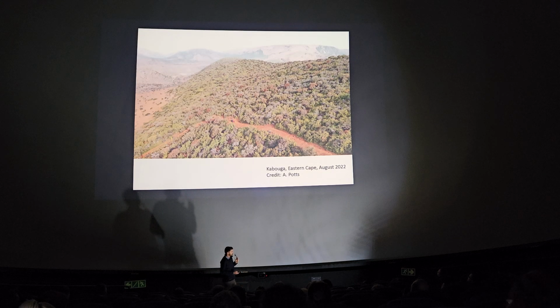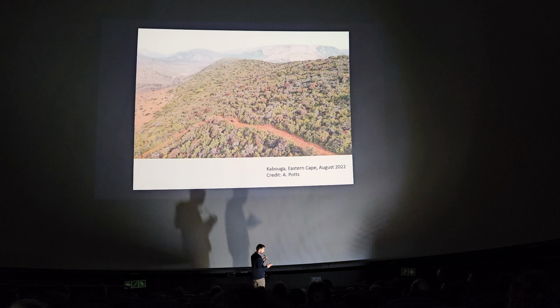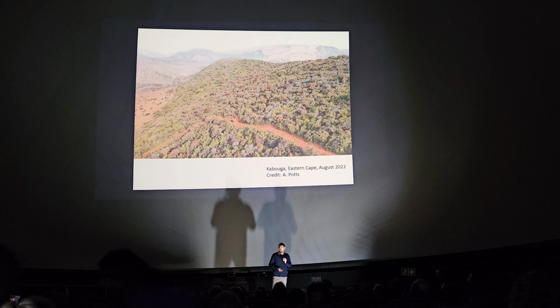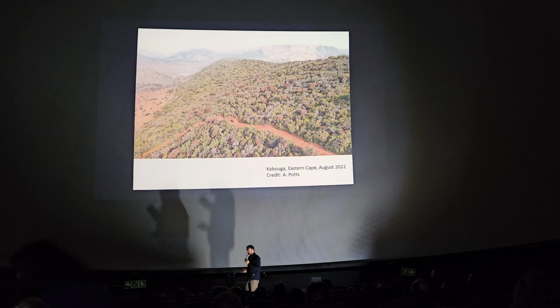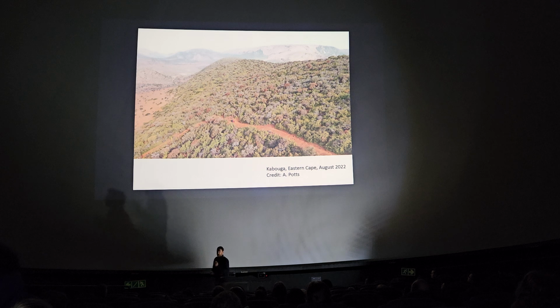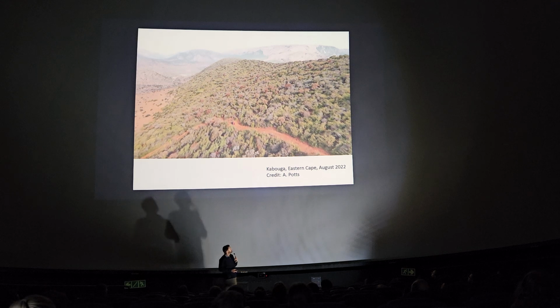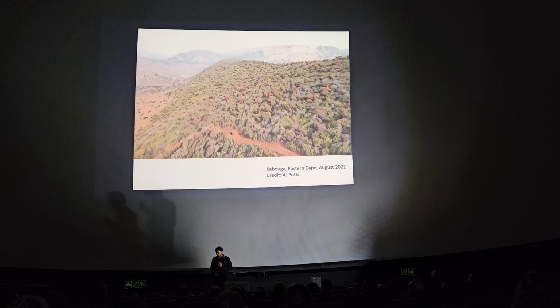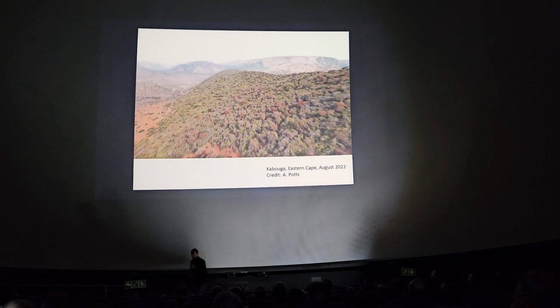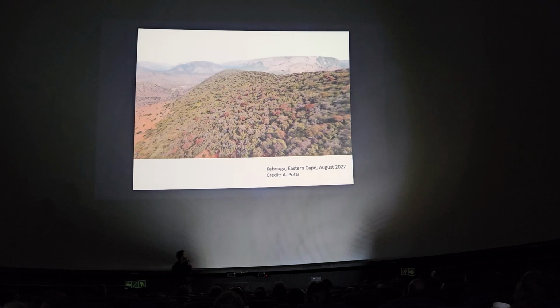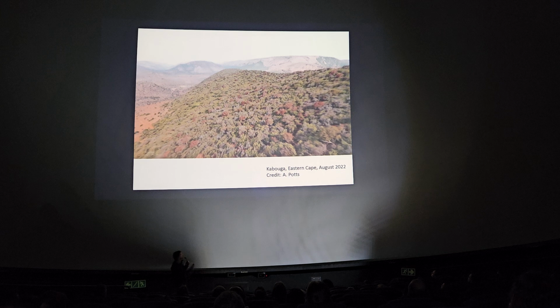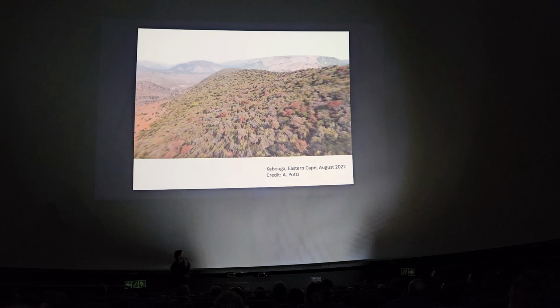So this is a bit of drone footage that Alistair took at Kabucha, I think in August 2022. Alistair can correct me, I made the date up, but it corresponds more or less with when we were working there. And if I play it, hopefully it does play, it's quite large. What you will notice, hopefully, is that firstly, this is a remarkable vegetation type. That should be the first thing that strikes you.